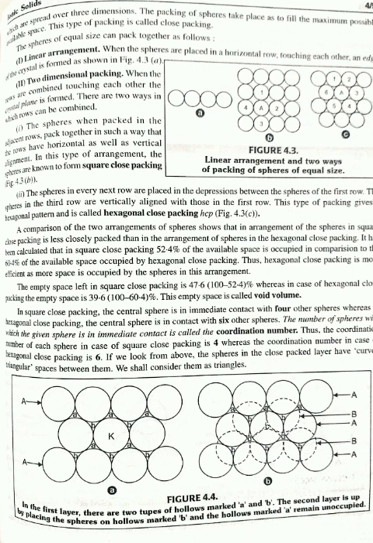If we look from above, the spheres in the close packed layer have curved triangular spaces between them. We shall consider them as triangles.